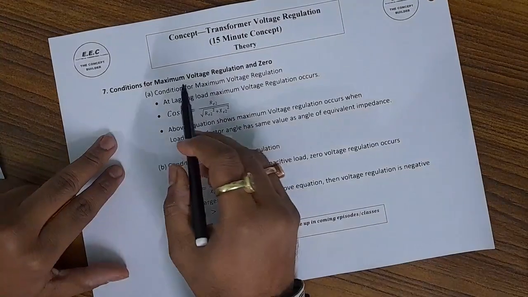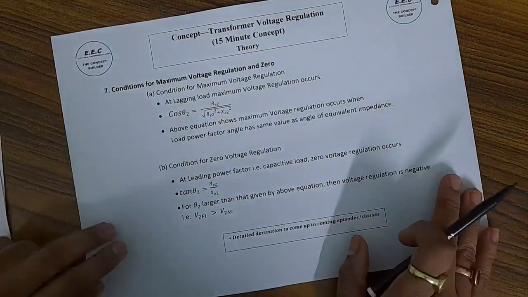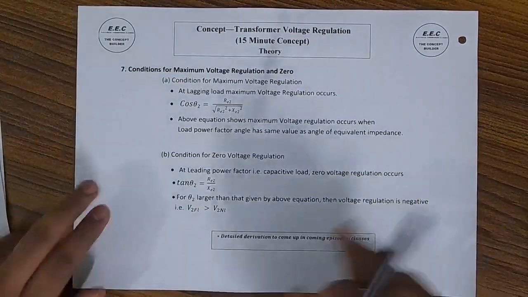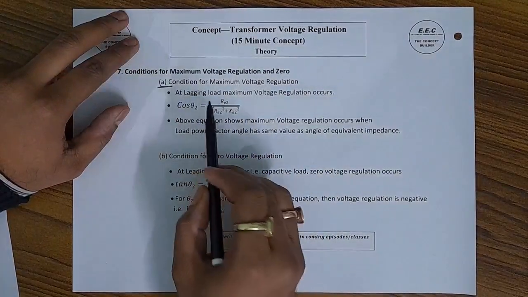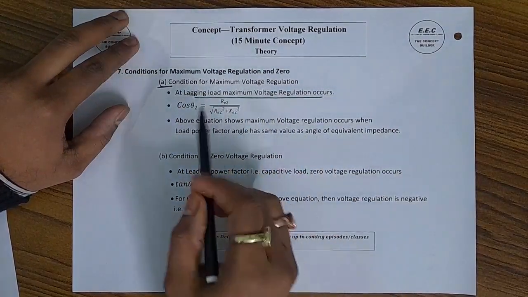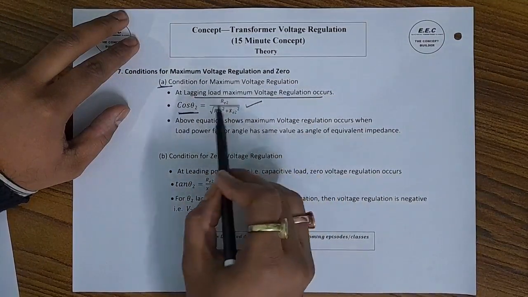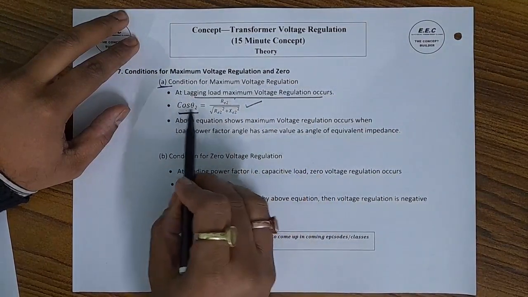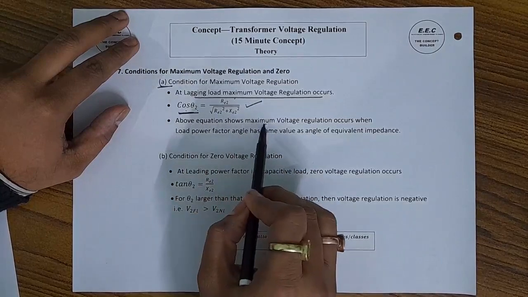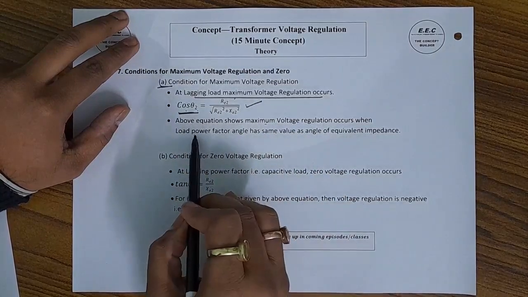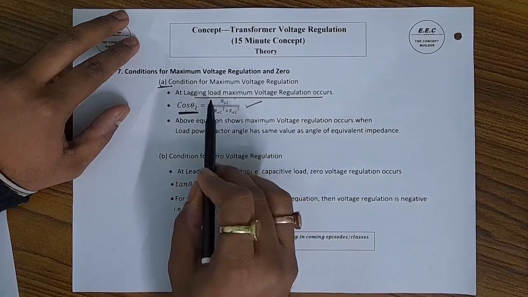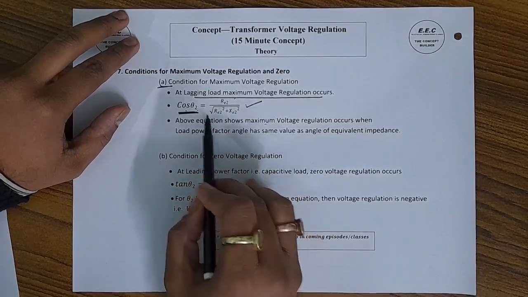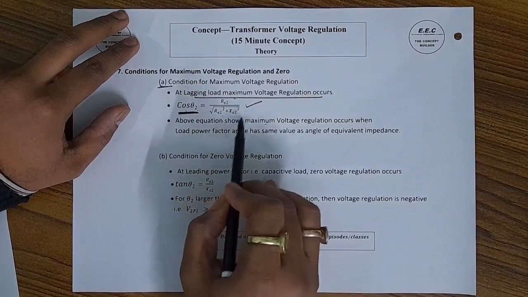So what is the condition for maximum voltage regulation? We are looking at point A. At lagging load, maximum voltage regulation occurs. As you can see, cos theta 2 in the above equation shows that maximum voltage regulation occurs when the load power factor has the same value as the angle equivalent of impedance.